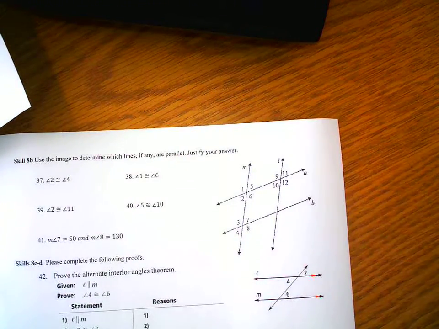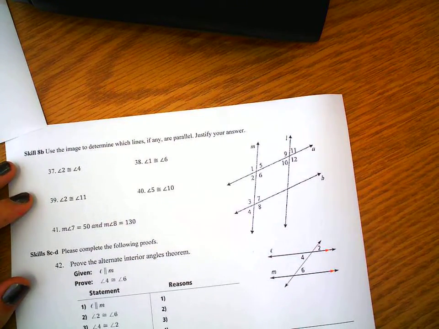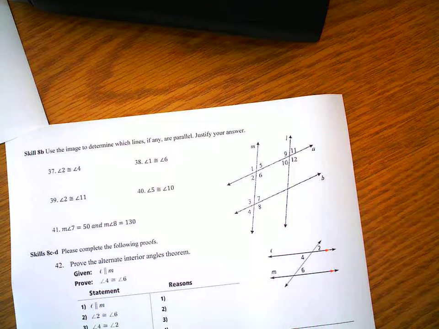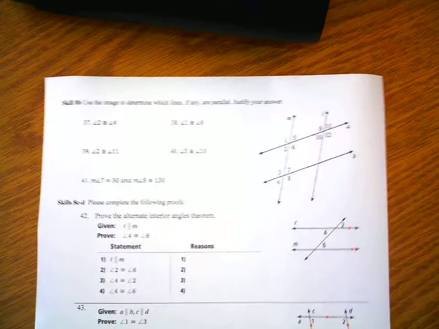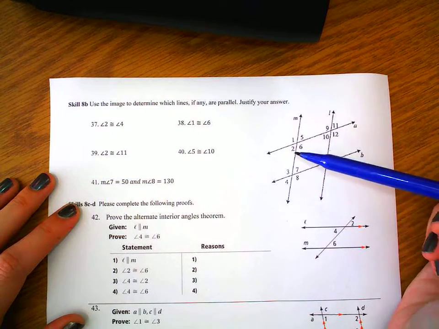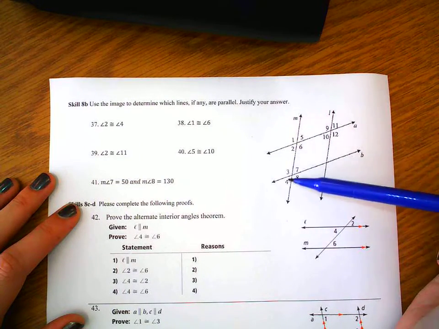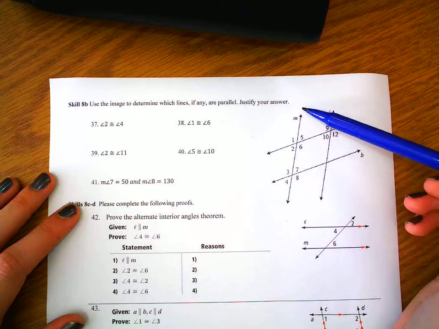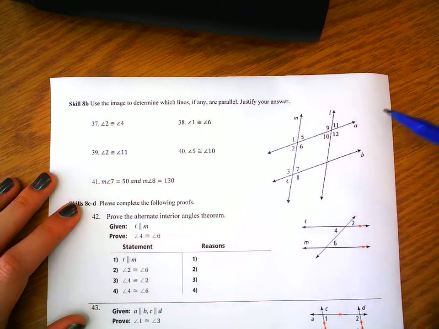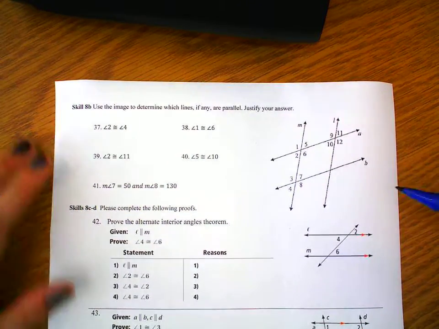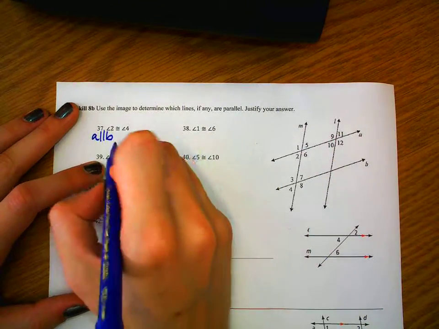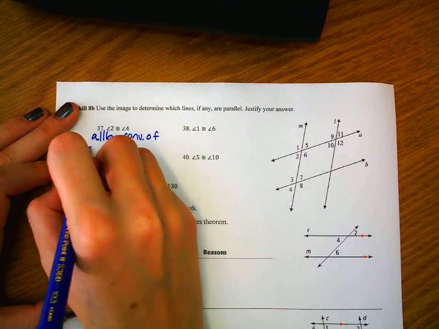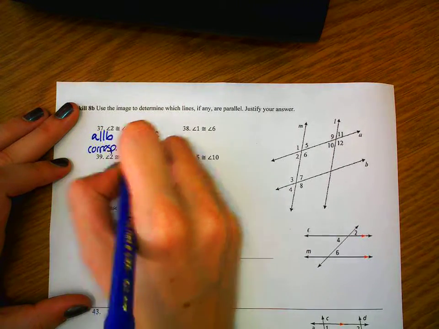All right, let's move on to the next page. For the next page, we have number 37. I want you to actually use the image to determine which lines, if any, are parallel. So I'm telling you that angle 2 is congruent to angle 4. And these are on the relevant transversal, which is line M, and they're affecting lines A and B. So 2 and 4 are corresponding angles, and I'm saying that they're congruent. So if I have congruent corresponding angles, I know that A is parallel to B by the converse of corresponding angles postulate.